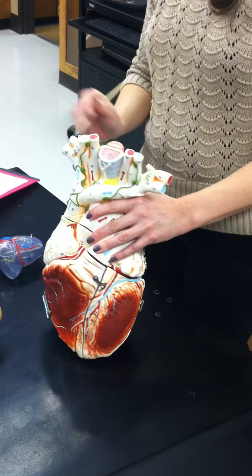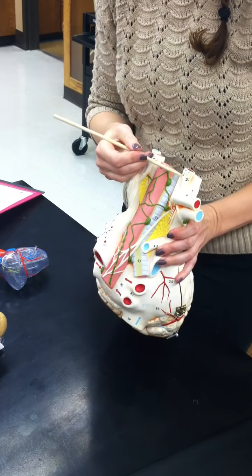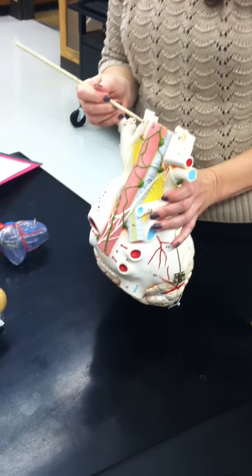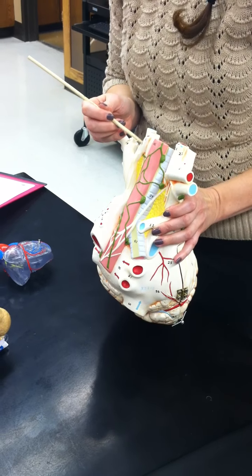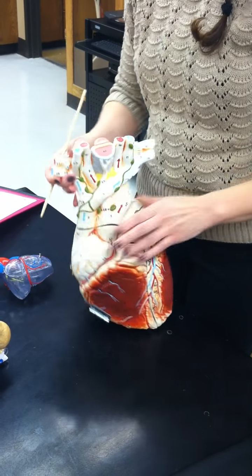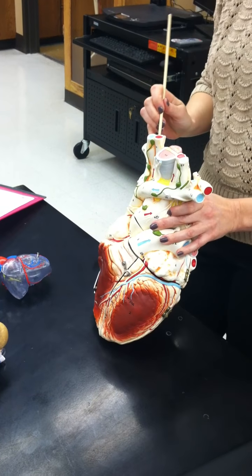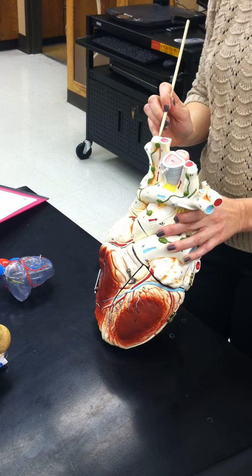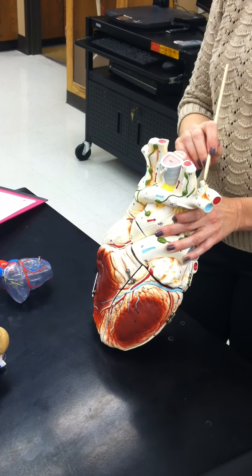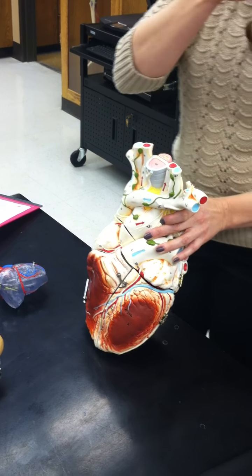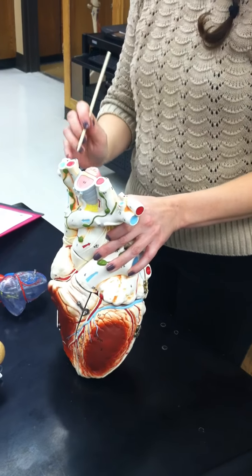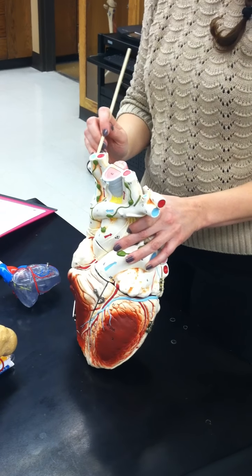Now, coming off of the subclavians, you have the vertebral. They're these little skinny ones on the back of the common carotids, number 21. There's also the thyrocervical, which are number 14. They're these little nubs right here. So it's the thyrocervical. Number 14. Thyrocervical.